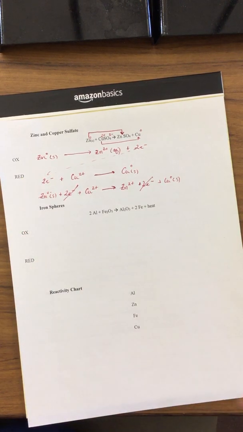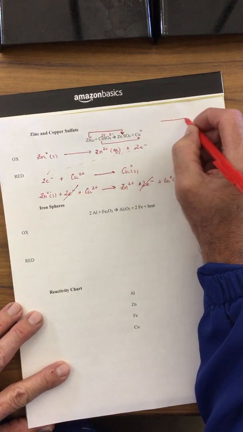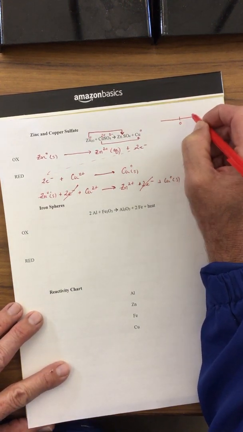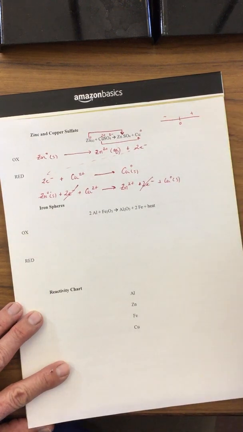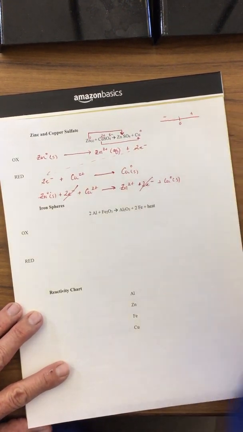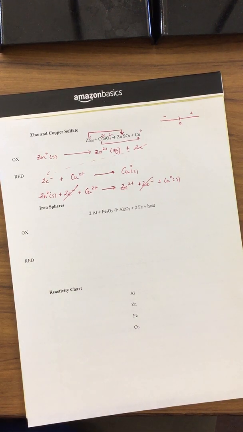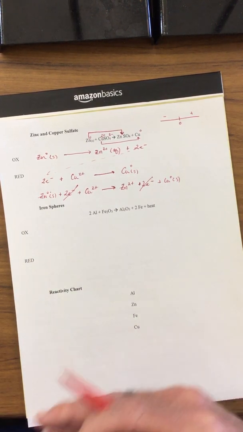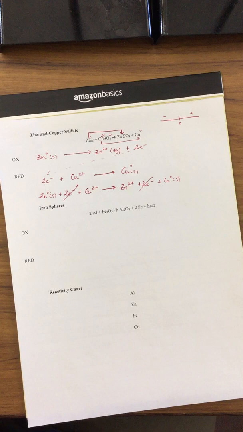And so in becoming more negative, if you're on a number line, for example, here's your 0, here's your positives, here's your negative. Well, if you're becoming more negative, you're getting smaller. So think of reduction meaning smaller, meaning that you're gaining the electrons, you're getting more electrons, becoming more negative. And that's what's happening.